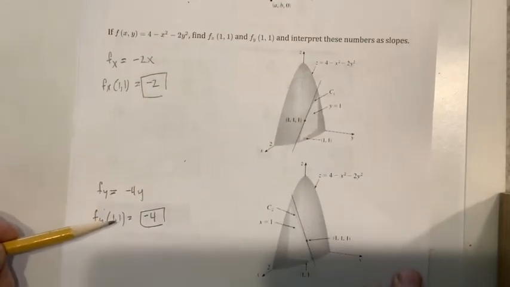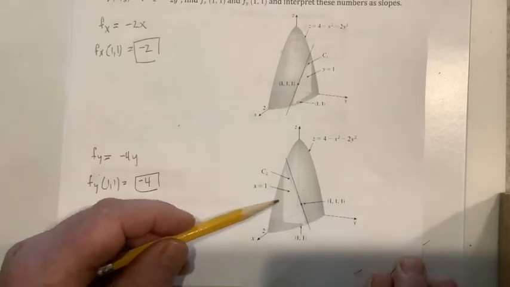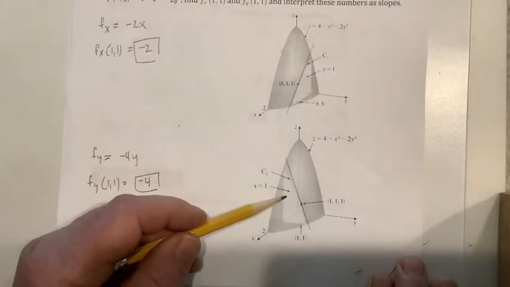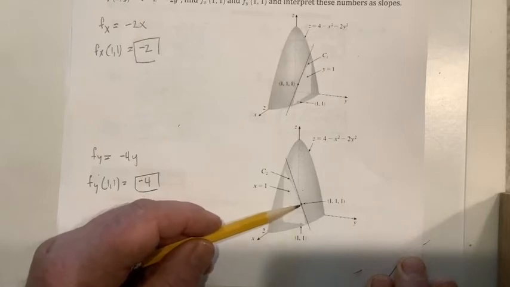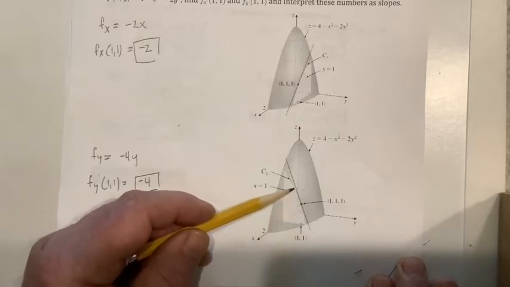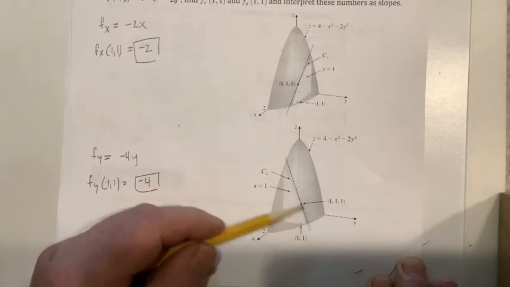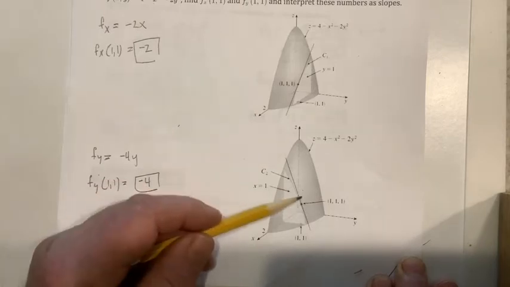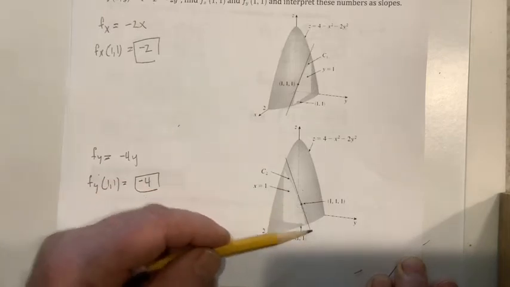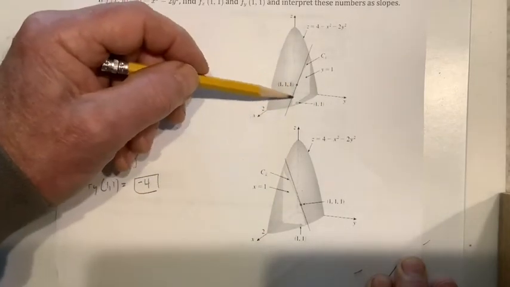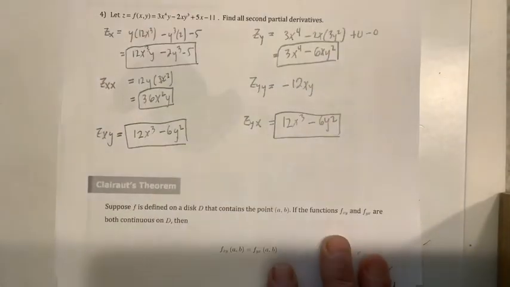Similarly, if you want to take the partial with respect to y at 1, you're going to fix x at 1. So think about this as the intersection of the plane x equals 1 with the surface. And at this same point, we're letting y vary. And this is the slope of the tangent line to this curve of intersection there. Now notice this slope looks like -4 because as y varies, it's going down. This is -2 because as x increases, it's going down. So that's the geometric interpretation.